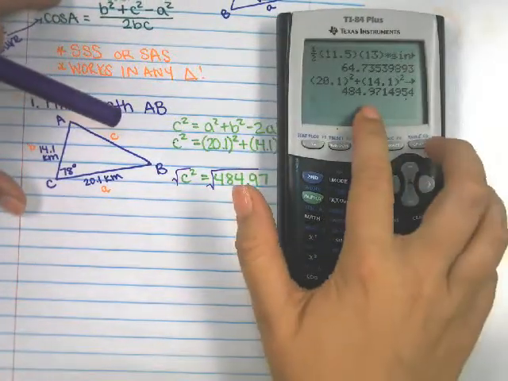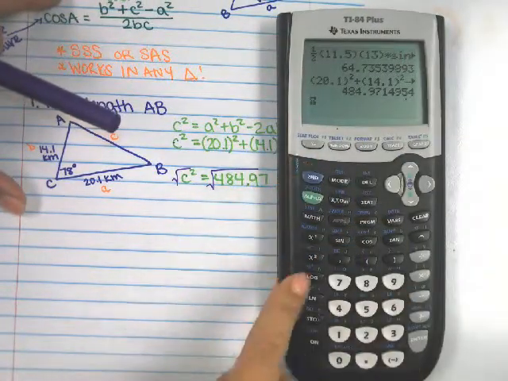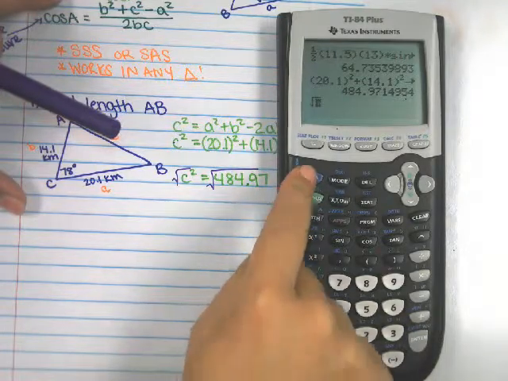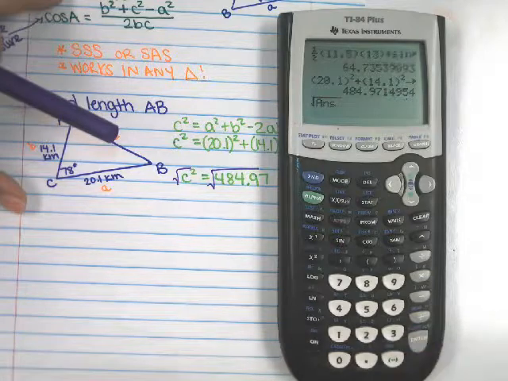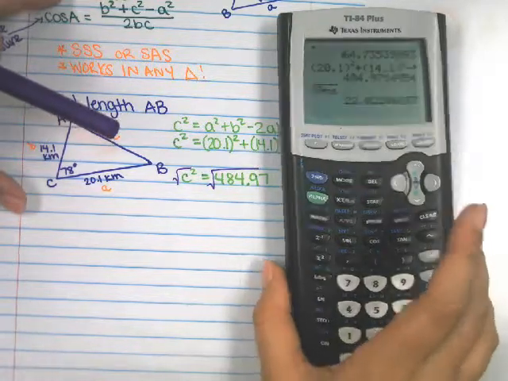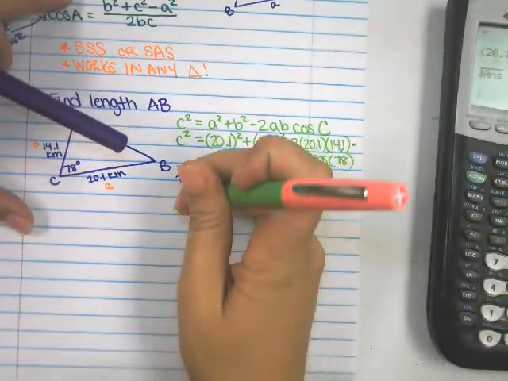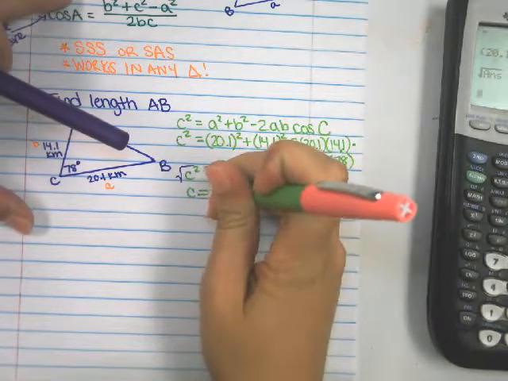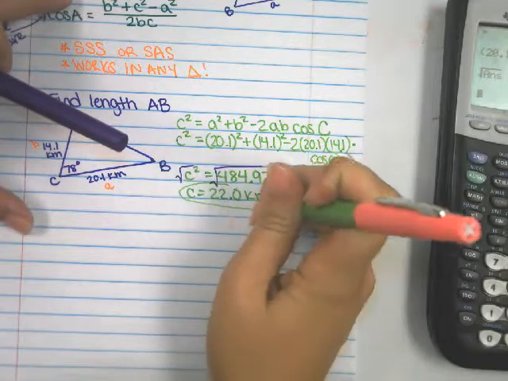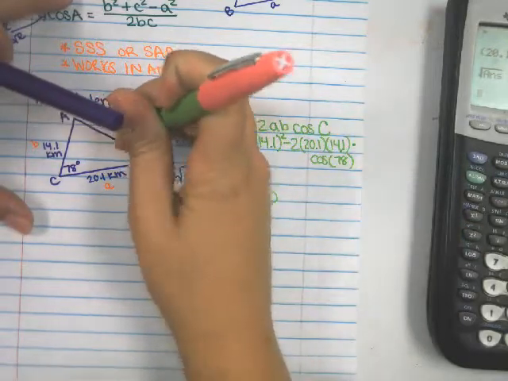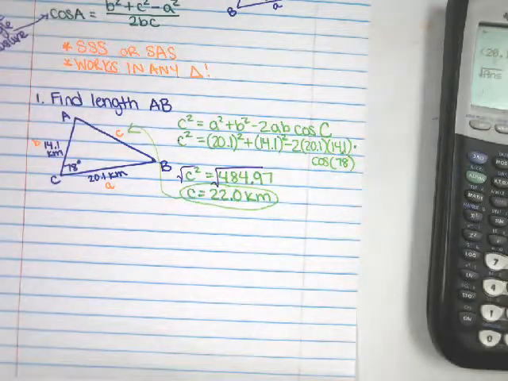I can leave this number in my calculator to do that. So I'm going to second square root, second minus, which puts the last answer under there, and it gives me 22.02. So C is equal to 22.0 kilometers. And that's what we were trying to find.